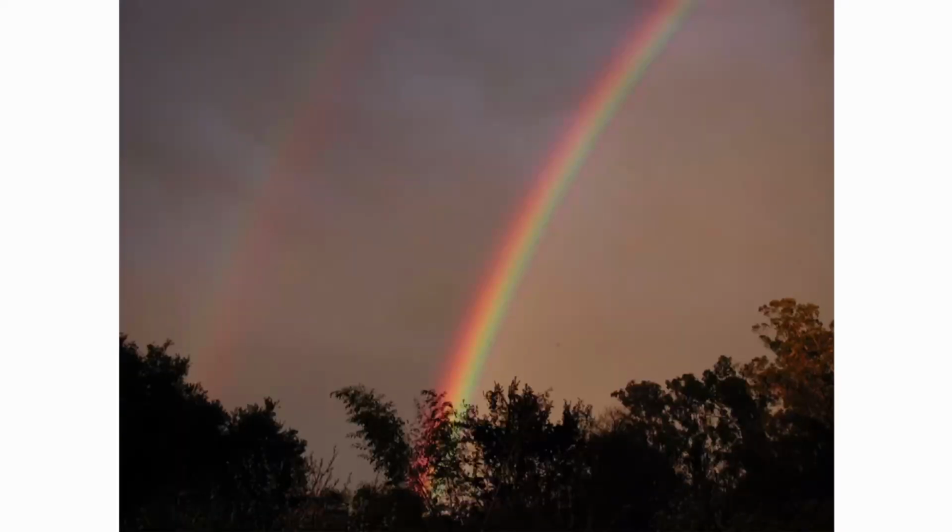Again, depending on how the light is lining up, that second bow can be more or less intense. It's just a question of how dark it is, how occluded the sun is. There's lots of stuff going on.